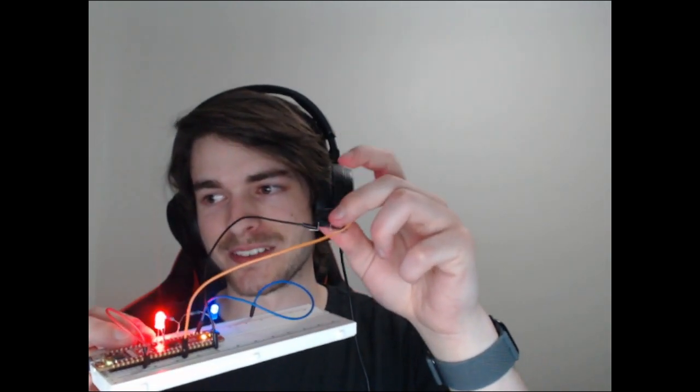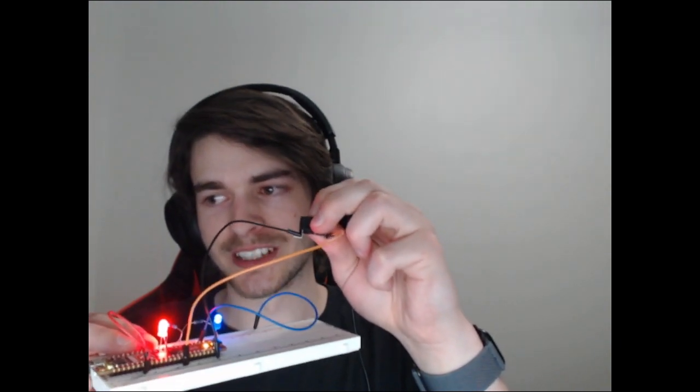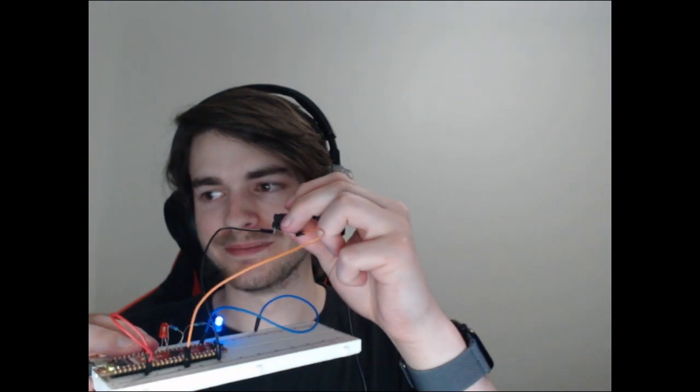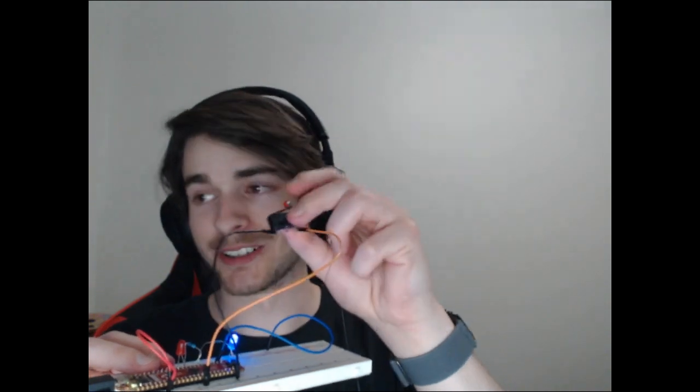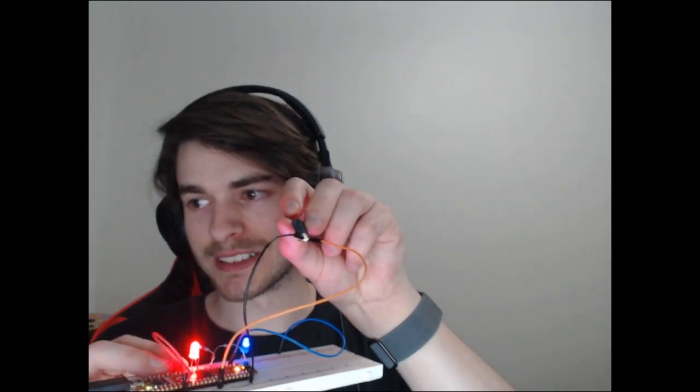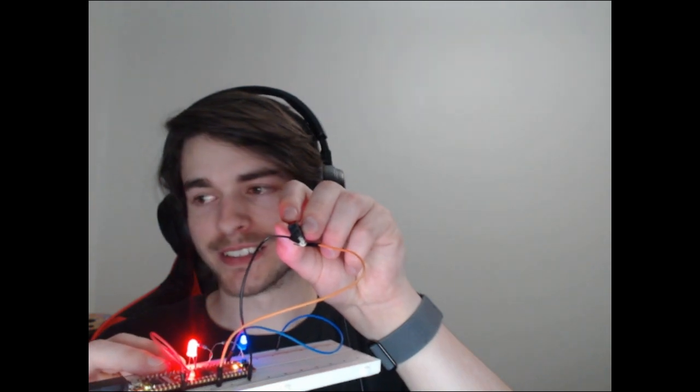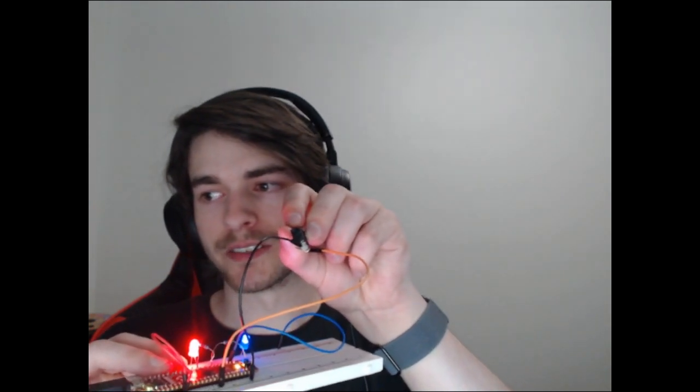This one, on the other hand, I'm not even pressing it, and it's saying, hey, you're pressing the button. Clearly a worse connection. When I'm holding it down, which I am right now, I know it's hard to tell, that LED just does not turn off, even though it should.